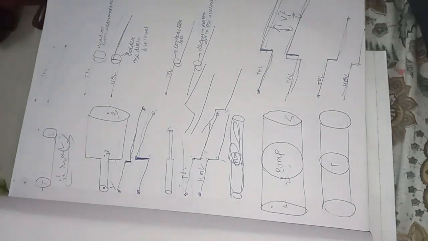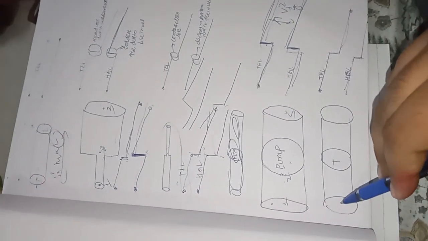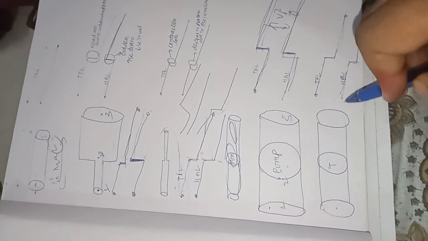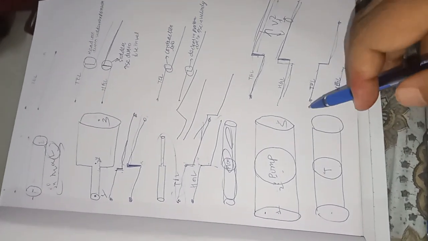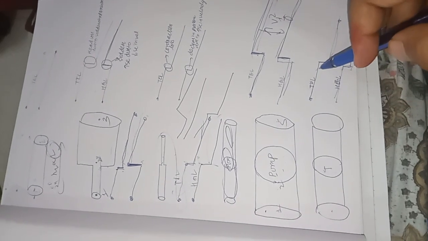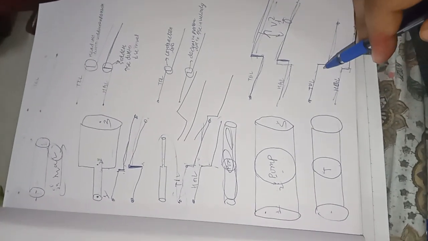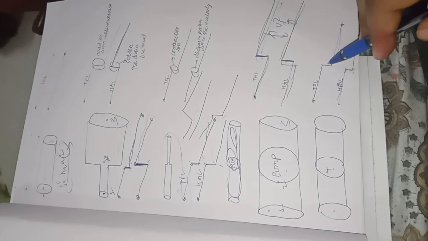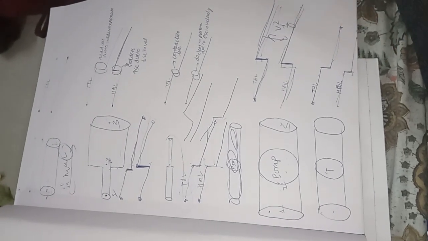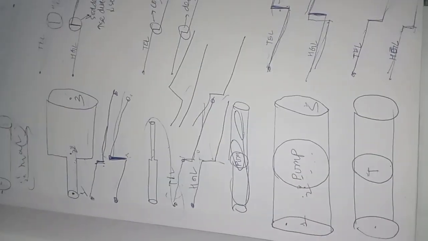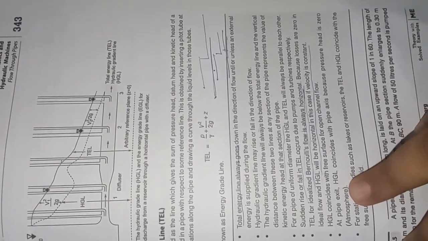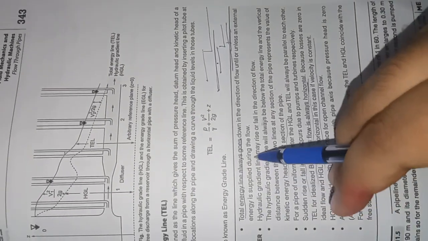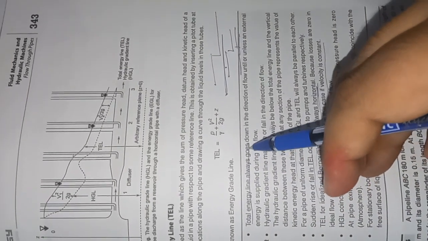A turbine is extracting energy from the fluid, so in the hydraulic gradient line from 1 to 2 the pressure decreases. The turbine also decreases the pressure, then it decreases again. Total energy from 1 to 2 is decreasing due to head loss. From here there is a sudden decrease due to the turbine taking the energy, then again it decreases. The total energy line goes down in the direction of flow unless an external energy is supplied during the flow, by a pump.